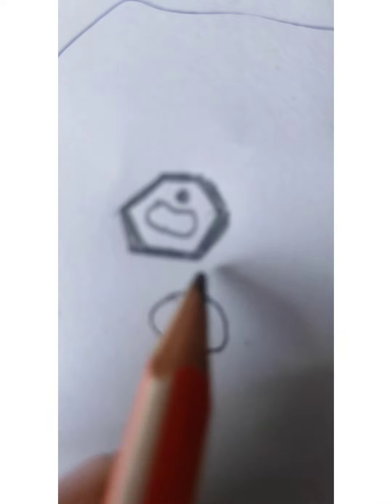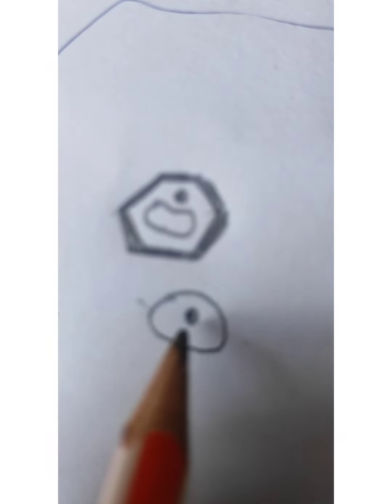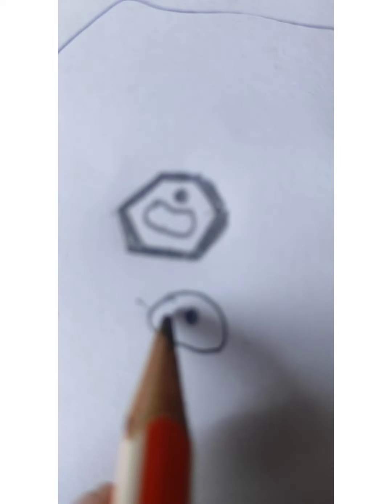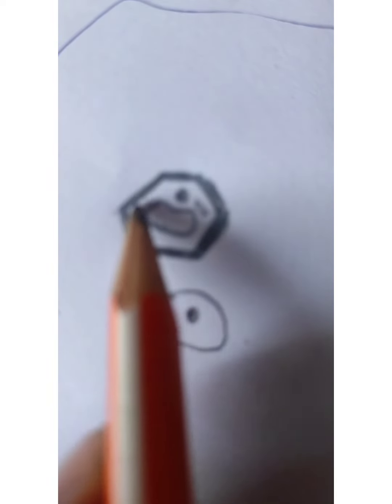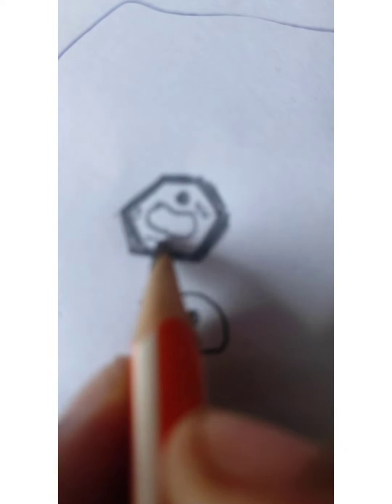In the animal cell, there is no cell wall. Only the plasma membrane is there, and there is no vacuole also. And in the animal cell, no chloroplasts are there. In the plant cell, you have the chloroplasts here and there, something like this. In the plant cell you have chloroplasts, but in the animal cell you don't.